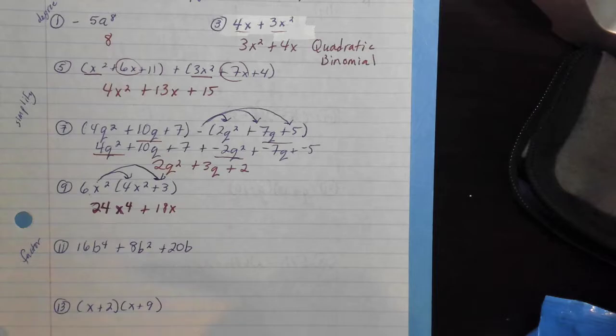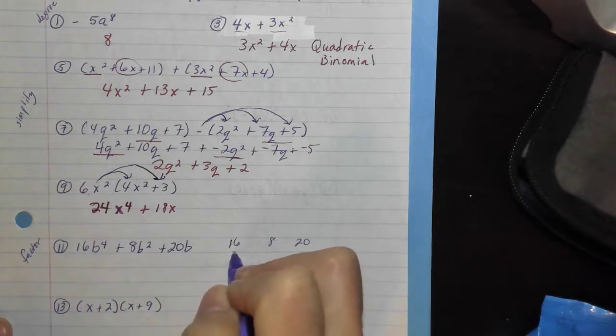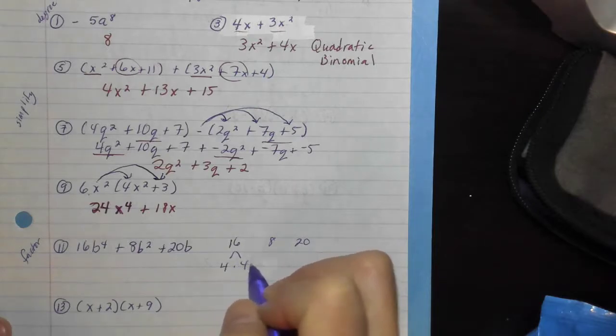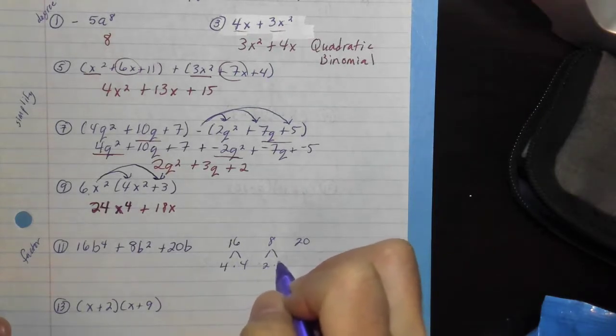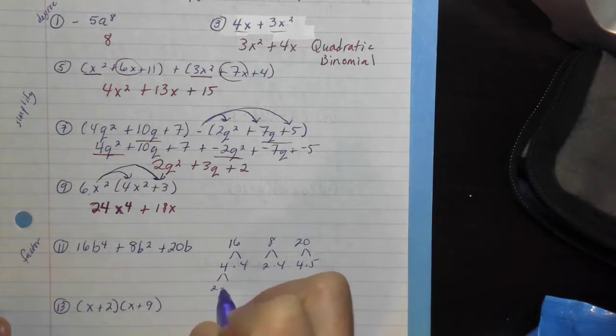Number 11, we have to factor. So the first thing I'm going to do is look at the 16, the 8, and the 20 and say, what is the biggest number that divides those three? And if you remember, we did factorization. You could do it with prime factors, like what I'm showing here, and then break those down.